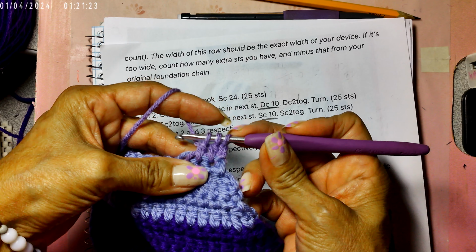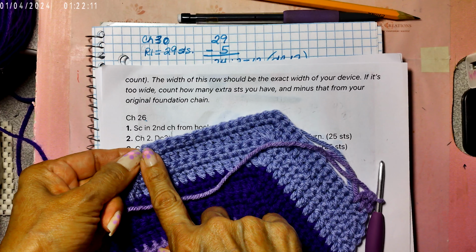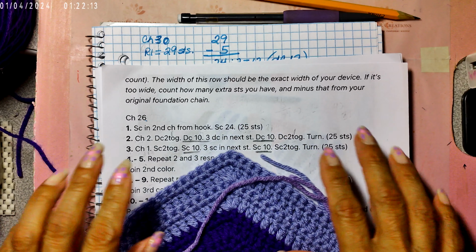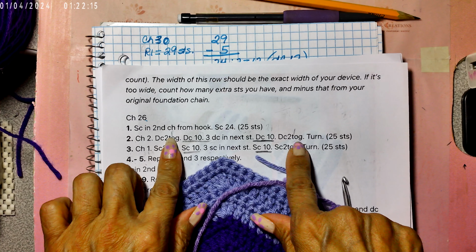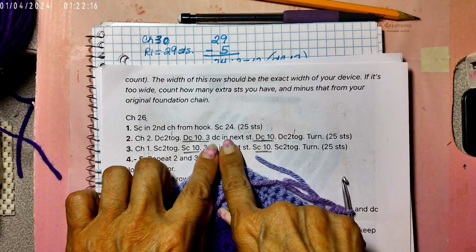We're never going to worry about those 3 when doing the, go back to that first video and you'll see we're never going to worry about these 3 double crochet, which are these right here. We're not going to worry about the double crochet together at the beginning, and we're never going to worry about the double crochet 2 together at the end.